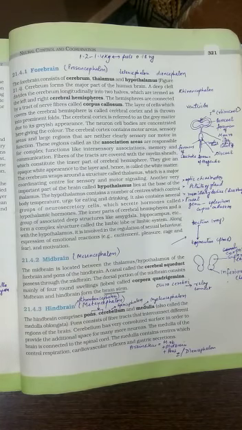And then the midbrain and hindbrain together form the brain stem. So it often comes in the MCQ questions also, what is the brain stem. So brain stem as per NCERT is the midbrain and the hindbrain together.